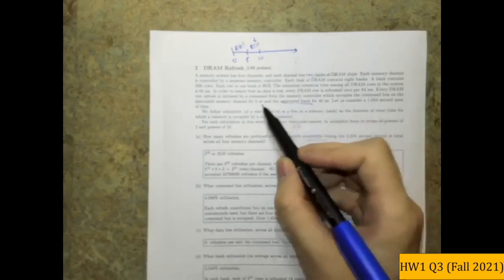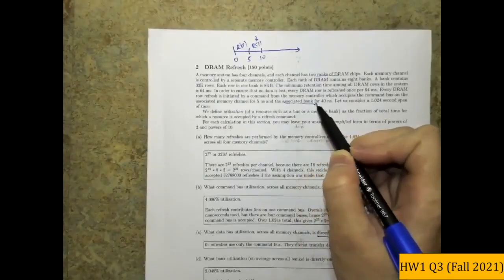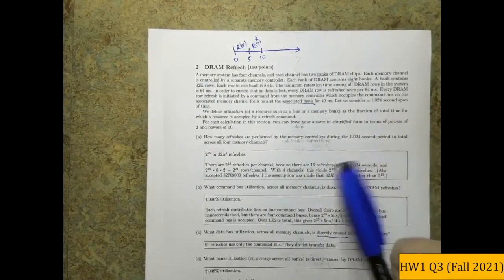When we issue a refresh command to a certain bank, it depends on what kind of refresh command you're issuing. In DDR3 and DDR4, in real implementations, there are bank level and rank level refresh commands. If you issue a rank level refresh command, all the banks in a rank are being refreshed, so the entire rank is unavailable. But if you issue per bank refresh, which is available with DDR4, I guess it's not available in DDR3, then you can access other banks. So here in the question, it clearly says the associated memory channel for 5 milliseconds and the associated bank, right? So this means this is a bank level refresh command.